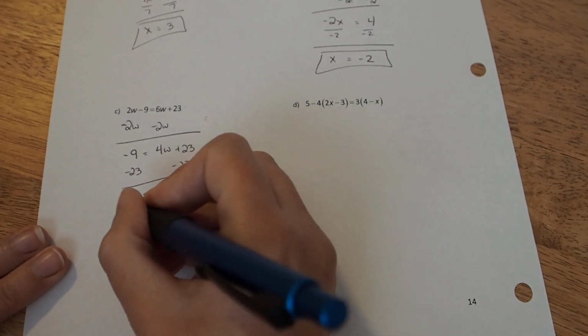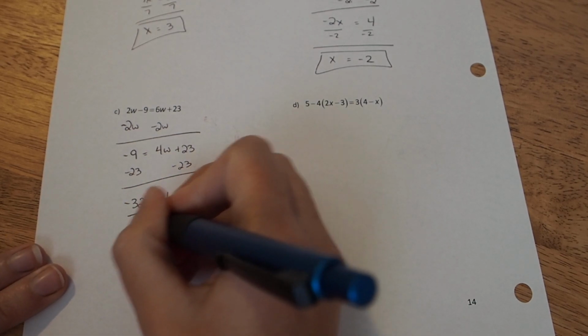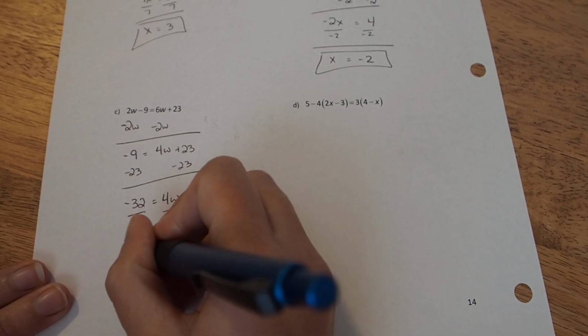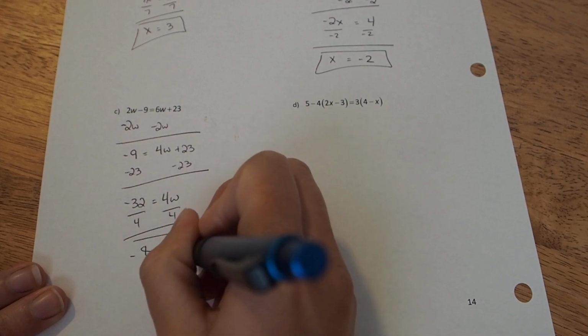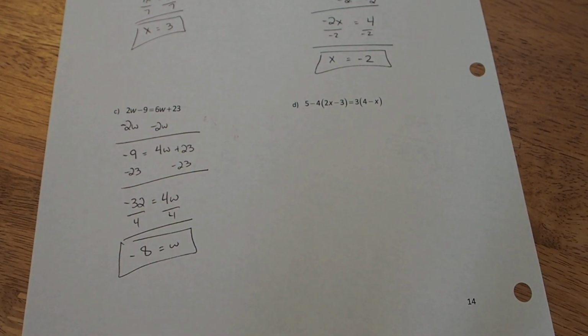Negative 32 equals 4w. And if you divide both sides by 4, w is equal to, 32 divided by 4 gives me 8. So I've got negative 8.